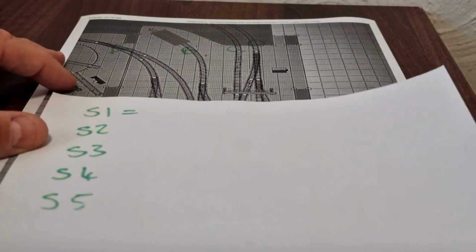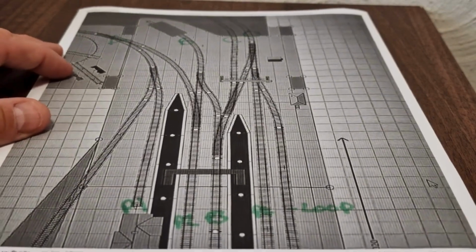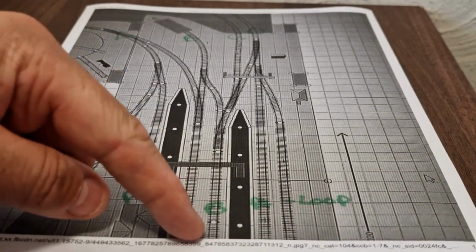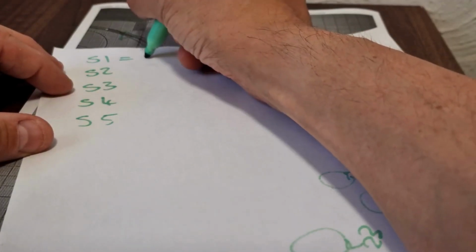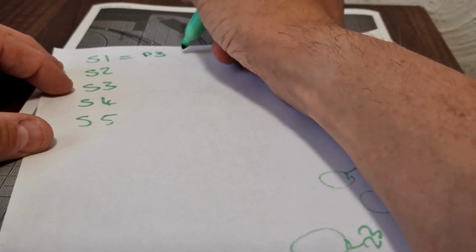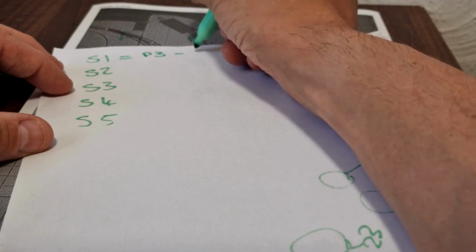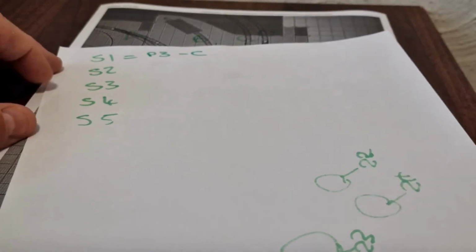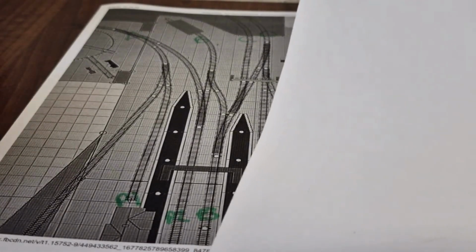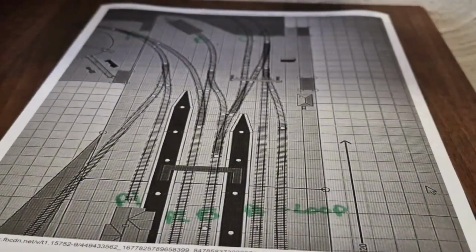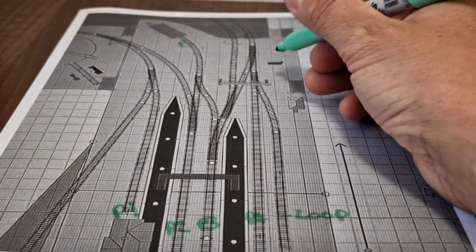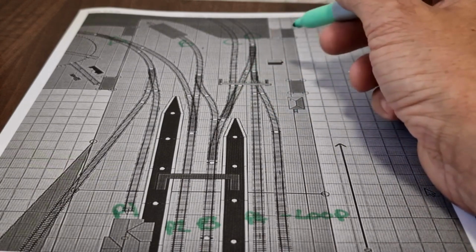So for me, signal 1 would probably take you from platform 3 to destination C. So I put where it starts, platform 3, and the destination, which is C. And on that same gantry, signal 2, let me just skip signal 2 for a minute, because you've got this crossover here through the middle between destination C and D.